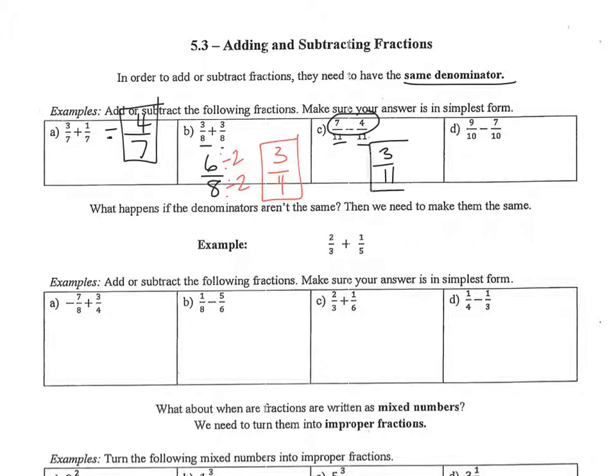And 3/11 doesn't reduce. These two have the same denominator, so I do 9/10 minus 7/10. 9 minus 7 is 2/10, but then you have to reduce it. So divide the top by 2 and the bottom by 2 to get 1/5.